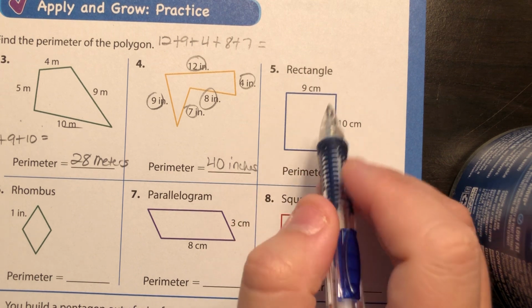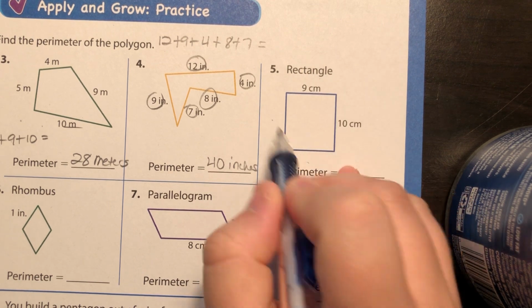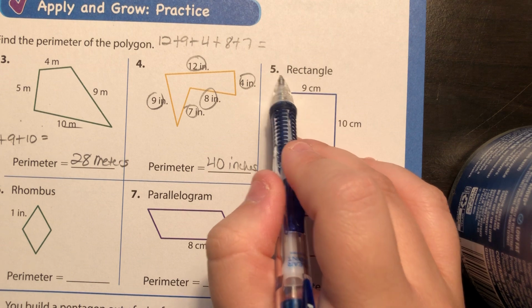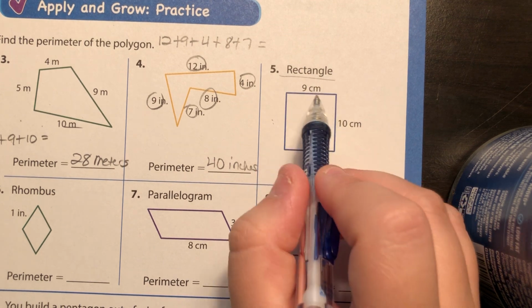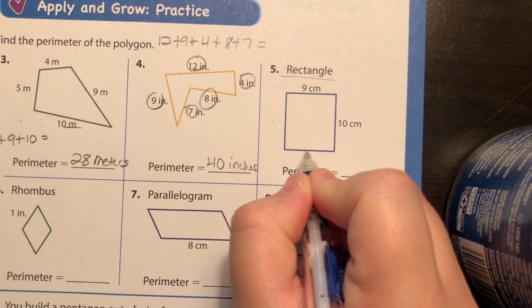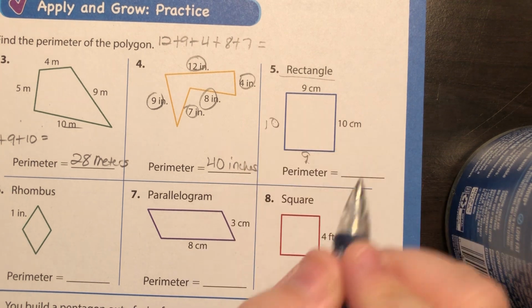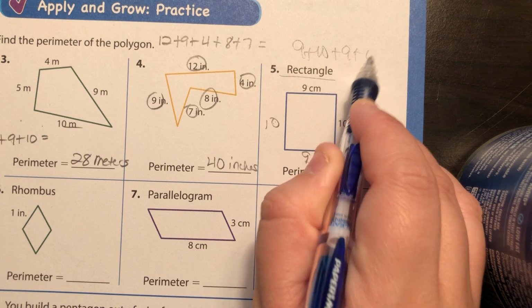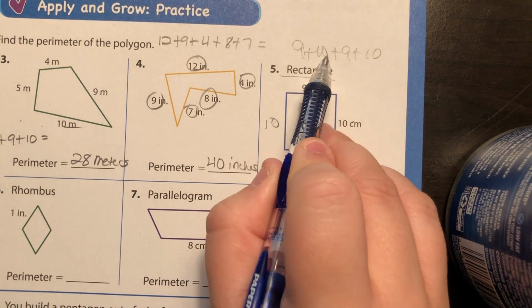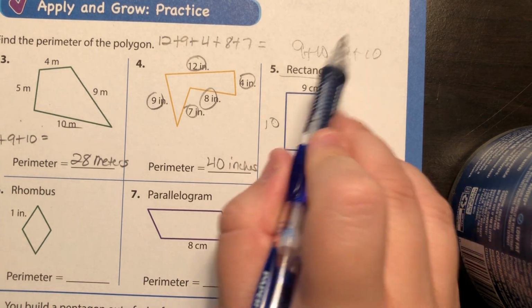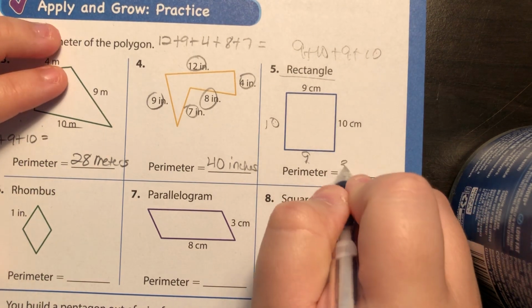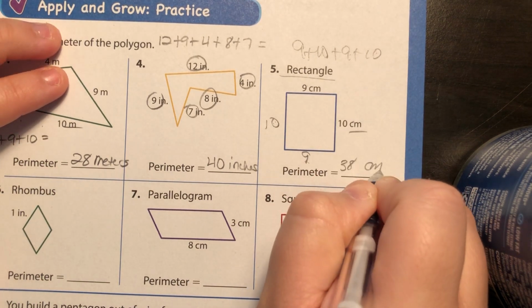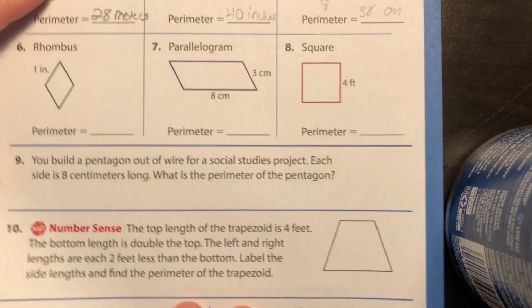Over here, this is a rectangle. Now you might say, we're missing the other two sides. Well, they told you it's a rectangle, which means opposite sides are equal. So if this is 9, this is 9. If this is 10, this is 10. So now I add up 9 plus 10 plus 9 plus 10. 9 and 10 is 19. 9 and 10 is 19. 19 and 19 make 38. 38 what? Centimeters.